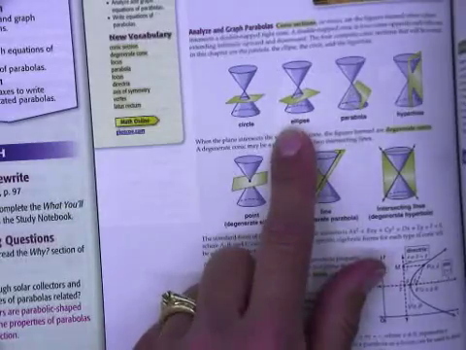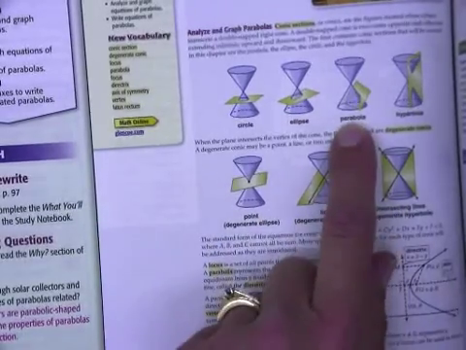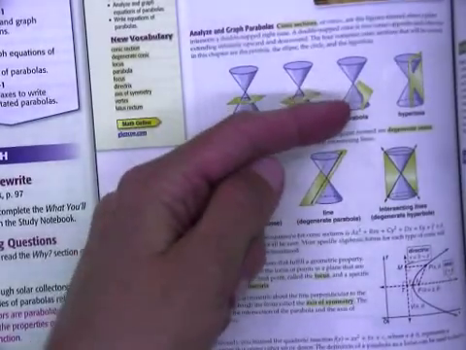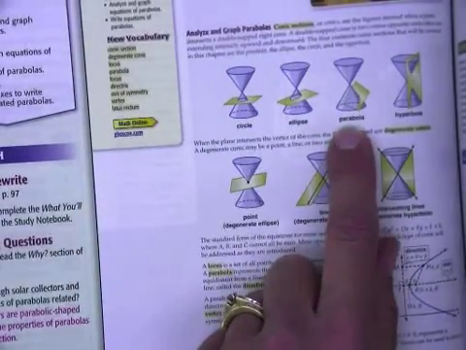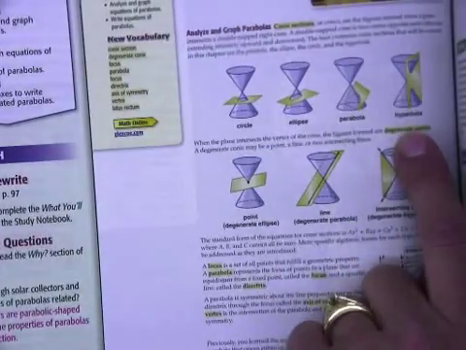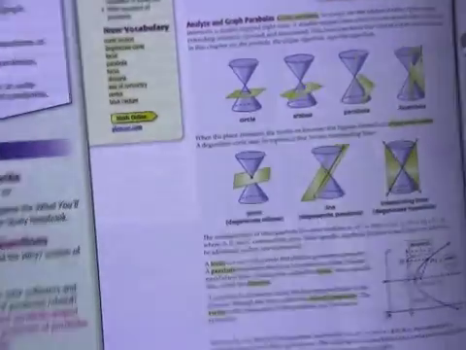A little bit of an angle, I get an ellipse. If it's so much at an angle that it's only passing through one side of it and not touching the other, then I get a parabola, which is what we open Chapter 7 with. And if it's passing through vertically, then it creates a hyperbola.